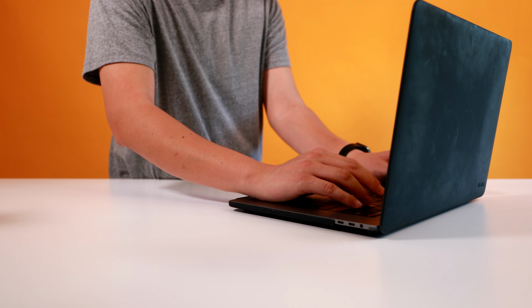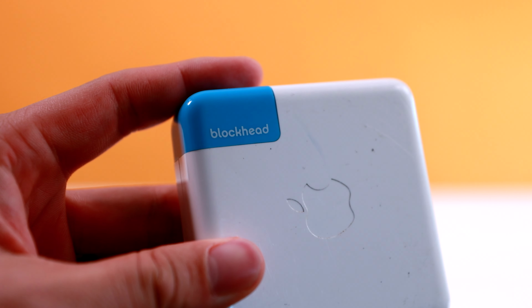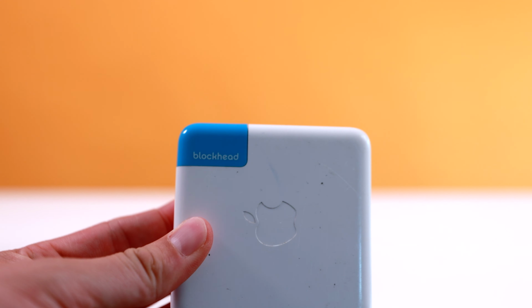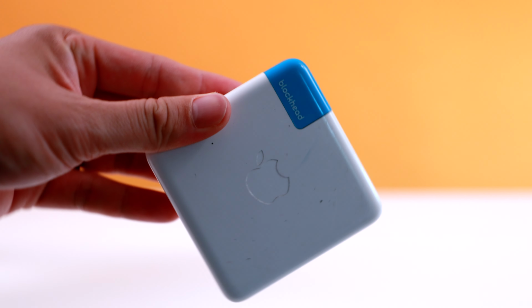Next up, I gotta have my computer charger on me. I have the USB-C to USB-C cable that came with it, but this is what's special. I got the Blockhead adapter on it, so instead of plugging it into a wall like this, like a weirdo, I can now plug it in flat like this, so it saves so much more space.